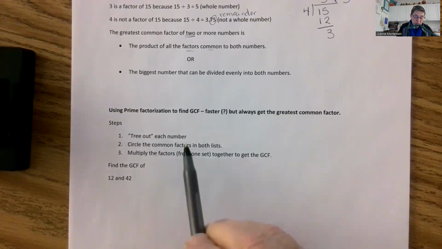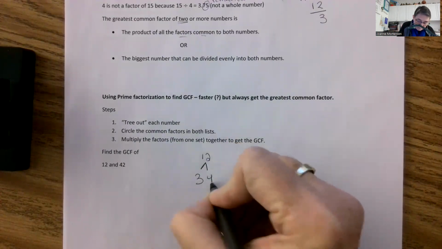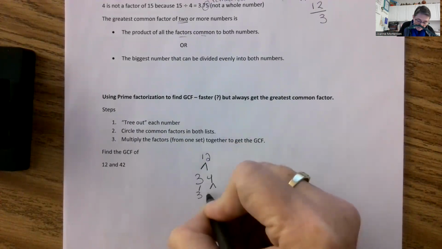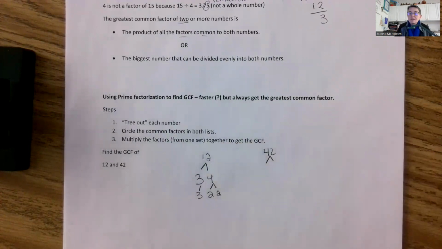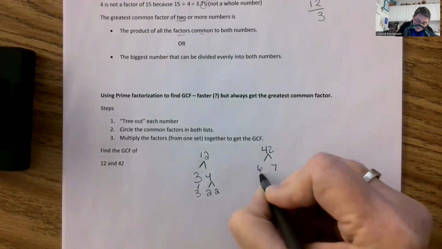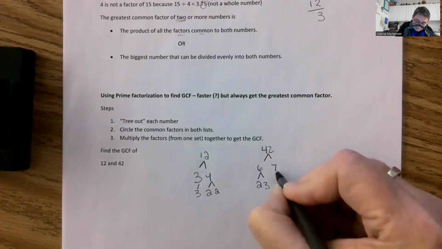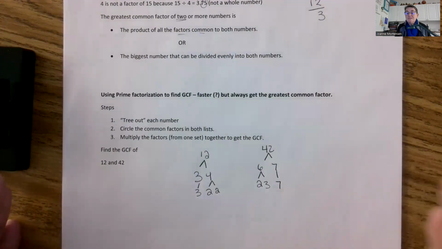Number 1, try out each number. Trying out is just prime factorization. I'll put 12 over here. That's 3 and 4. 3 is prime, and 4 is 2 and 2. Now 42. I'm going to brag because I know my multiplication table. I'm going to use 6 times 7, and this is going to be 2 times 3 times 7. My heart wants to put these in order, but we don't have to. We're going to save some time.